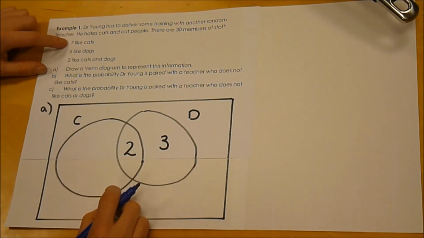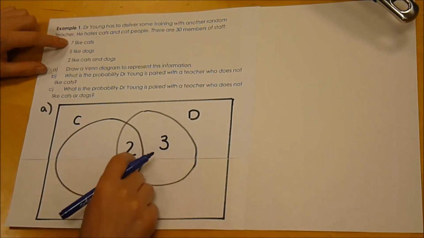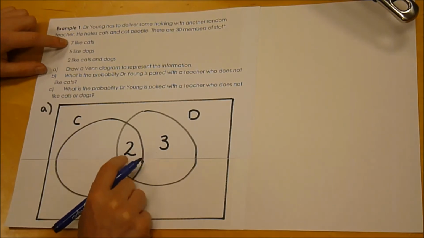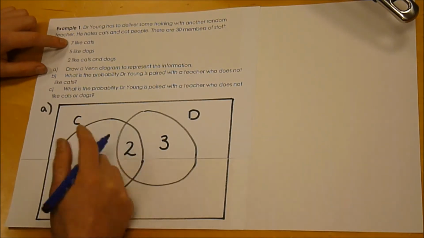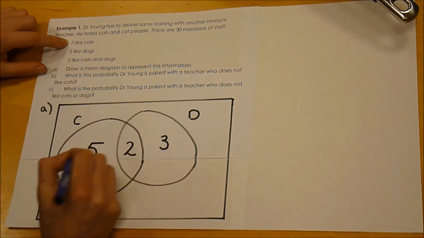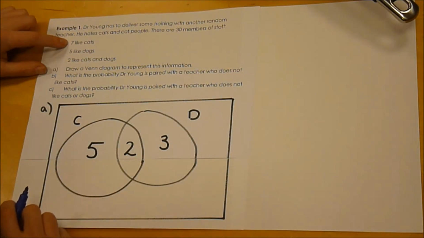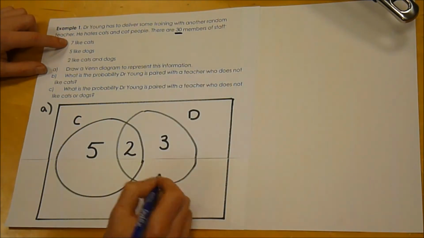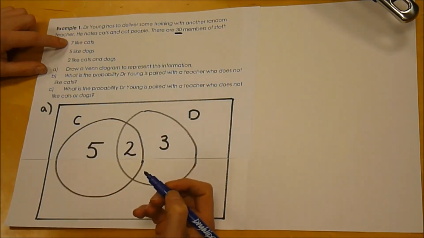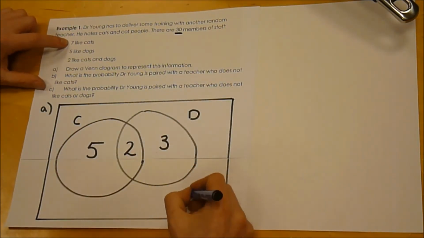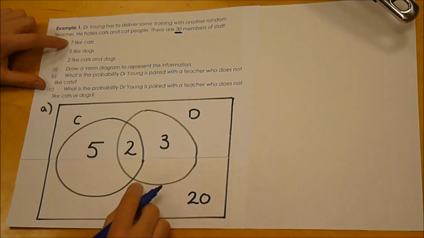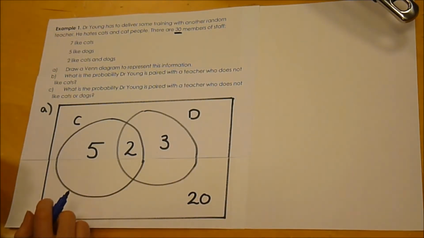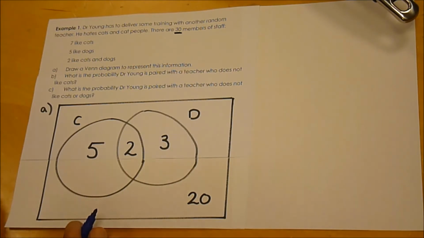In a similar way, we know 7 people in total like cats, but we've already counted 2 of them, the 2 who like both cats and dogs. So that means there must be 5 more who only like cats. Well, we know there are 30 members of staff in total. We've already counted 10 of them. So on the outside, there must be 20 people who don't fit into any of these categories. And so that's it. That's the Venn diagram done.